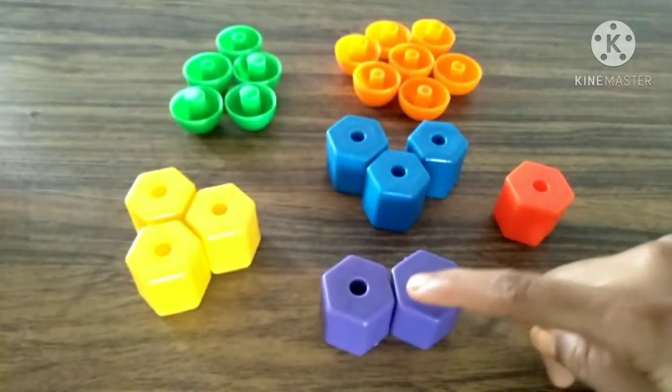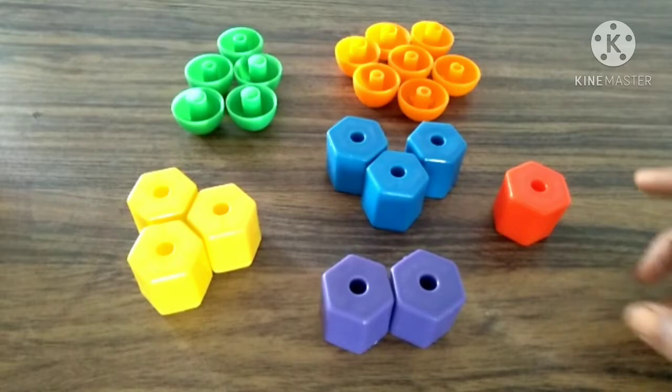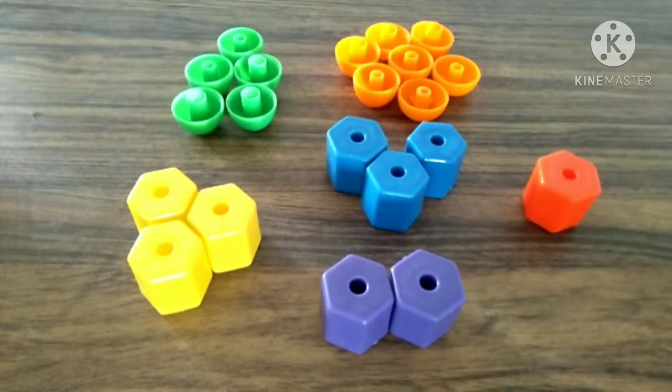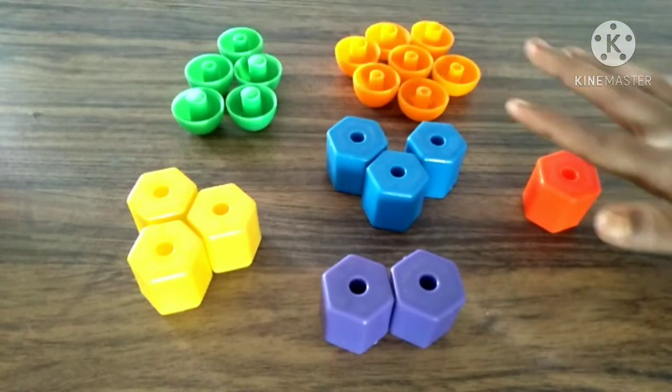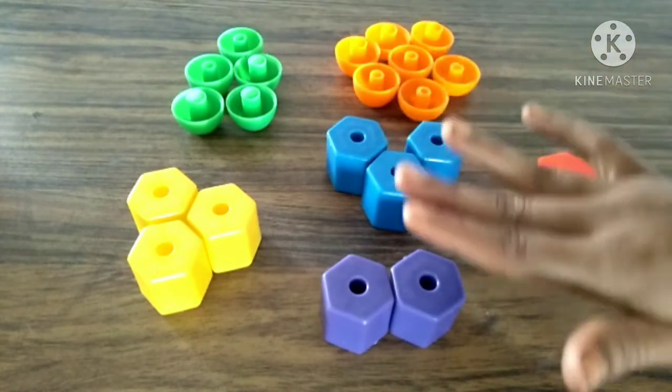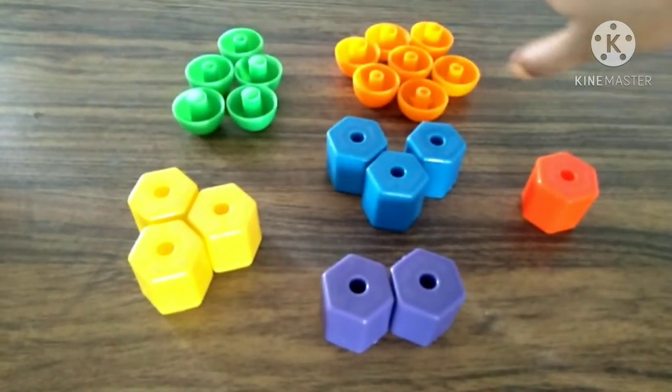So this is an element. All the colors, green, orange, red, blue, purple and yellow, I have sorted them.